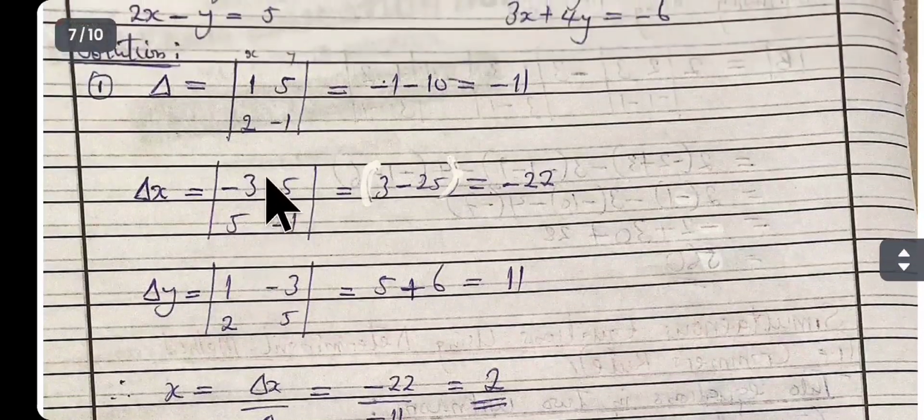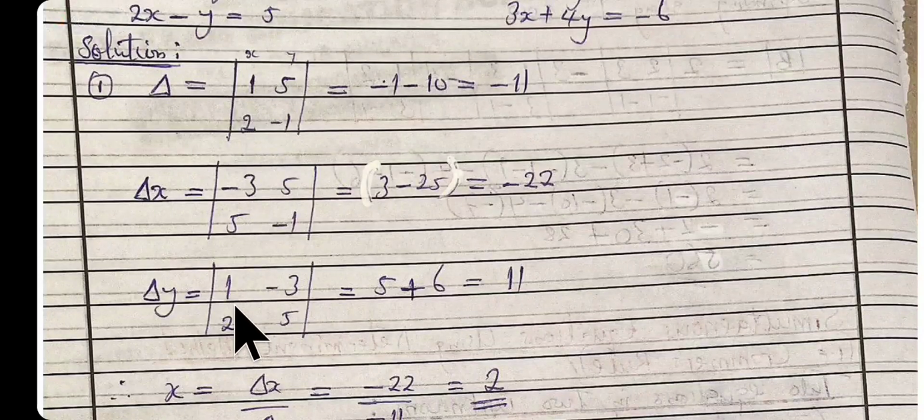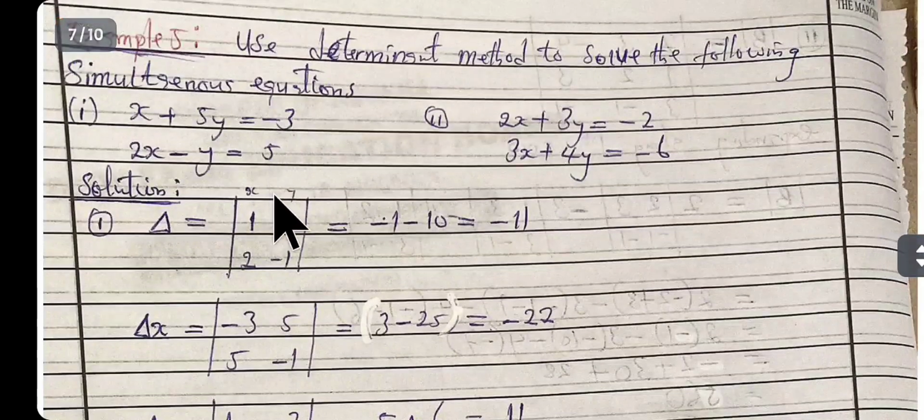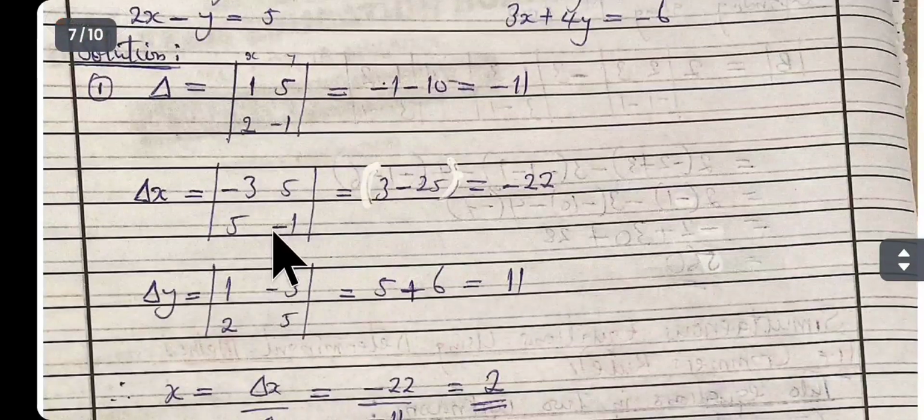With respect to y, you discover that the value of x is intact now, 1 and 2. Then the value of y, we have to replace it with the constants minus 3 and 5. That is why instead of writing 5 and minus 1, we wrote minus 3 and 5.